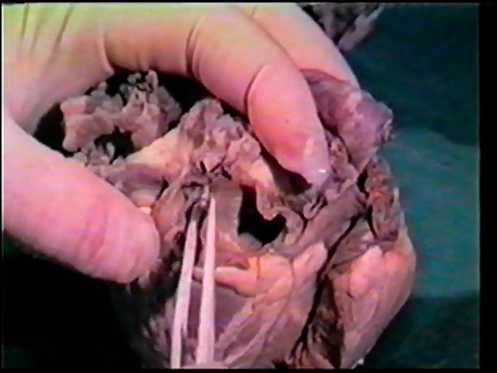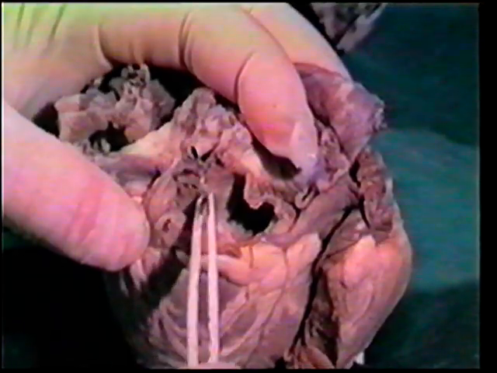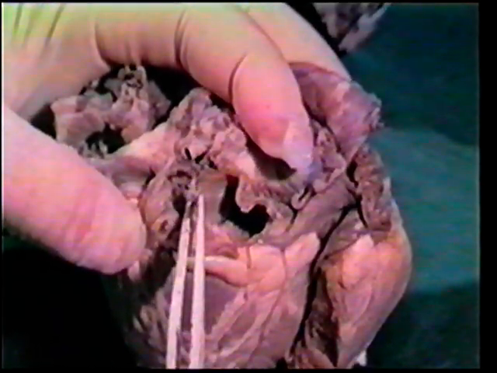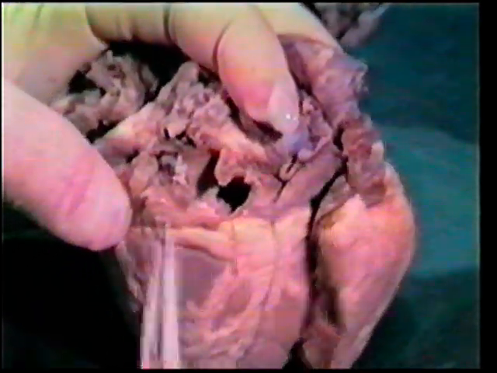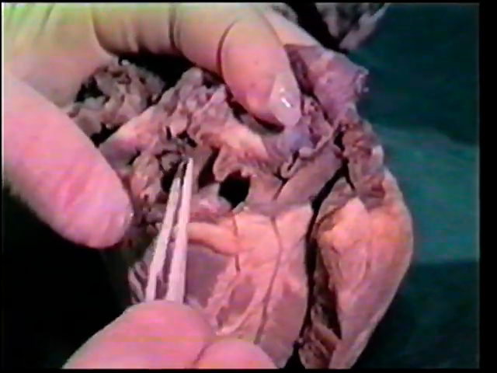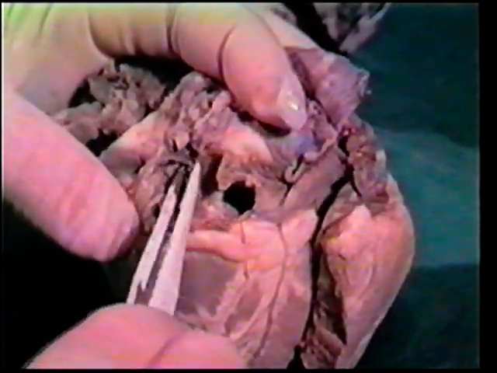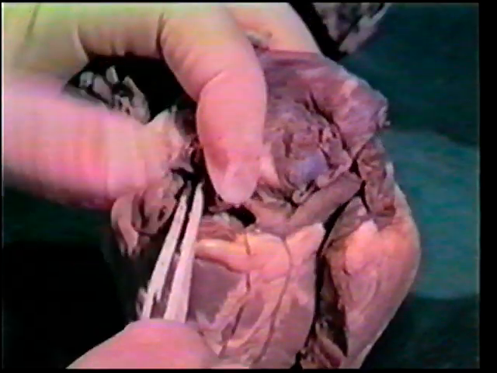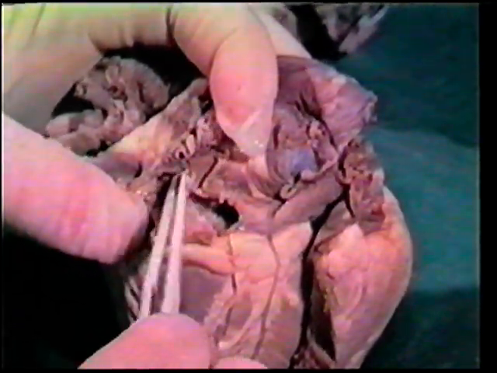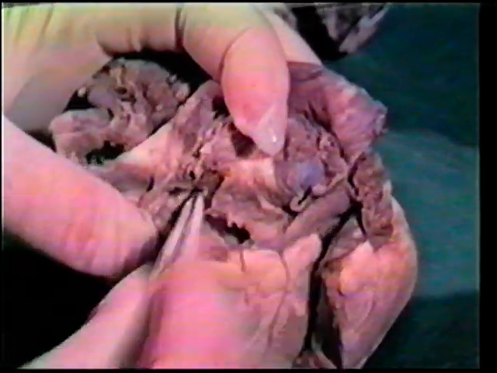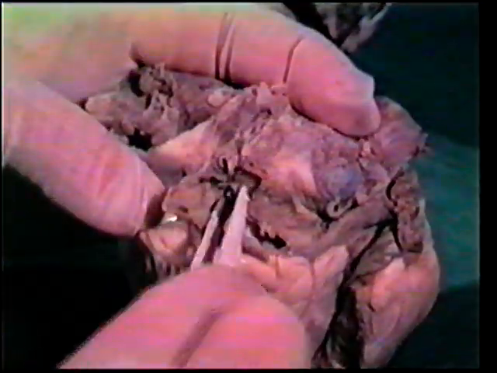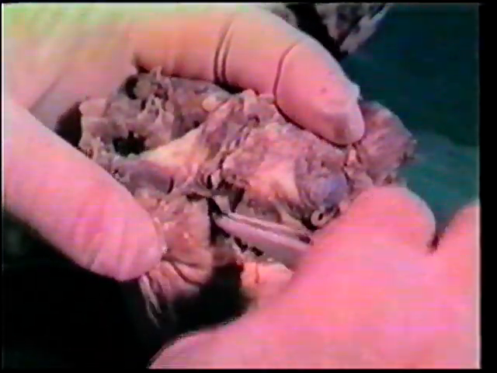You see a little bit of white substance here. This is actually super glue, which I have attempted to repair the heart with. And I'm just trying to make a hole in the original cut to show that this is how you can get into the left atrial chamber. So by making an opening into the roof of the coronary sinus, you actually get back into the left atrium.